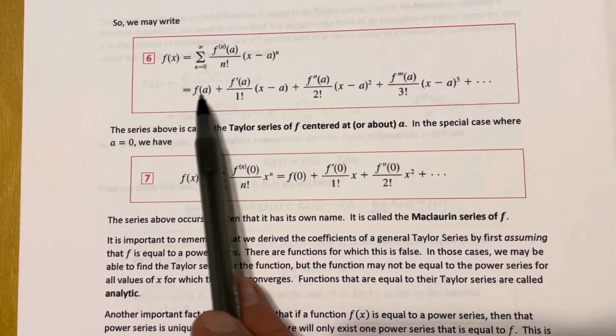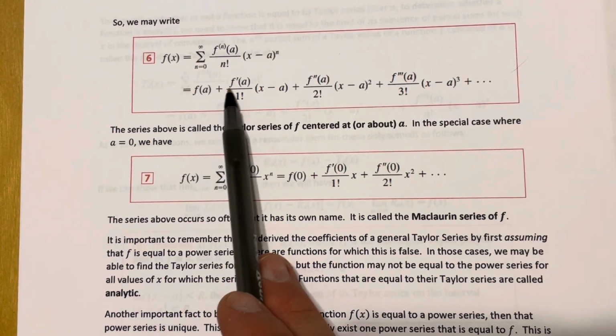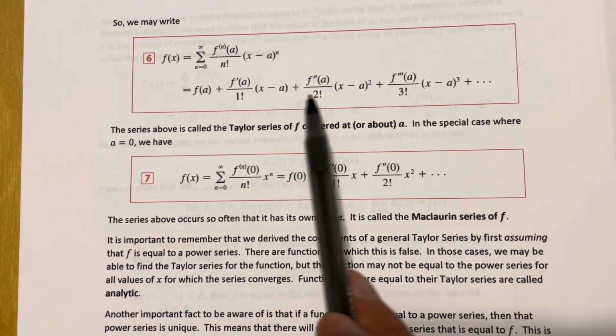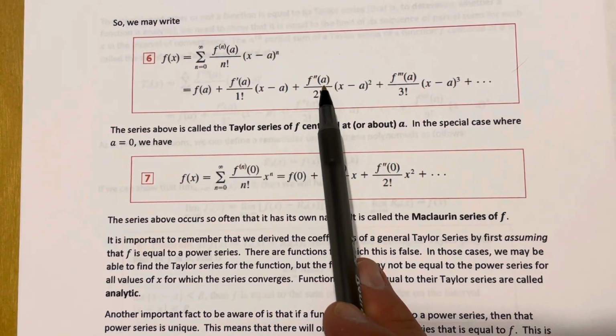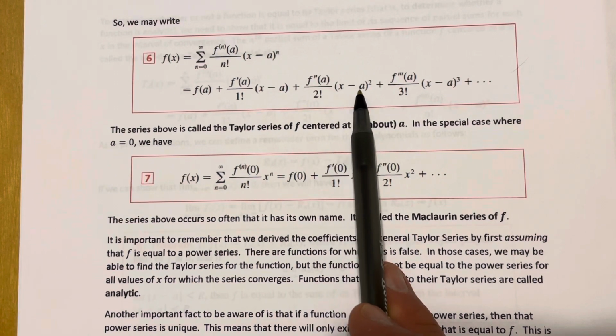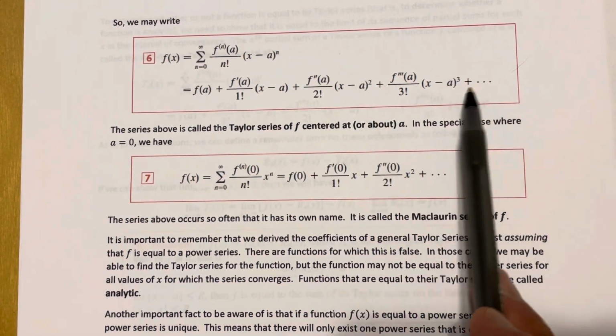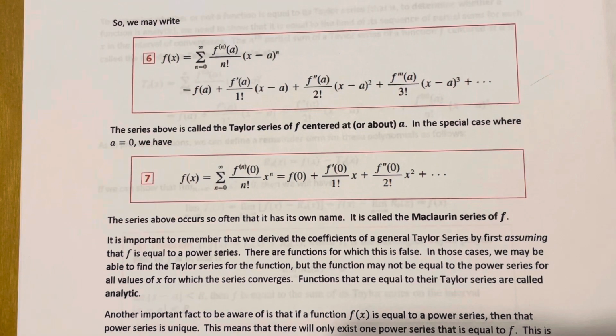f of x is equal to f of a plus f prime of a over 1 factorial times x minus a, plus f double prime of a over 2 factorial times x minus a squared, plus and so on and so forth. You can see how the pattern applies.